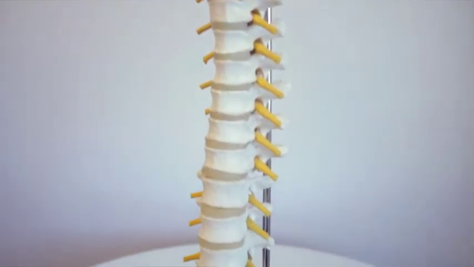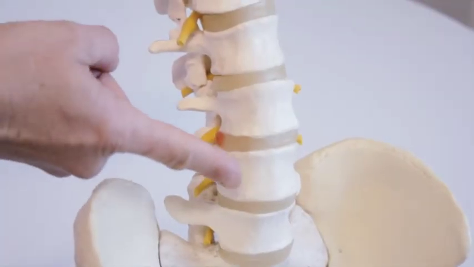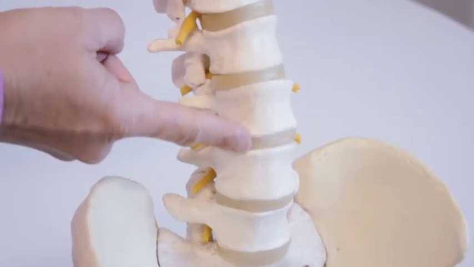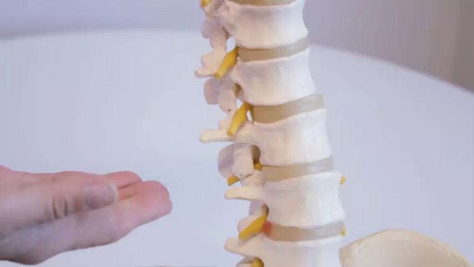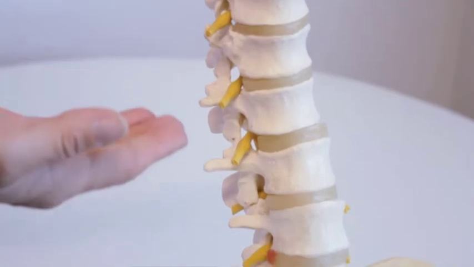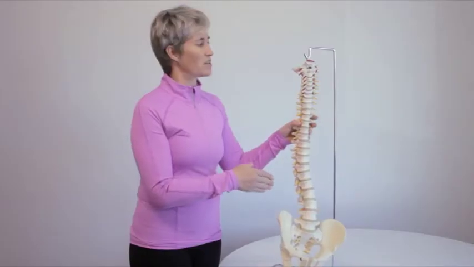This is the spinal column. These are the vertebrae, and the jelly-like material in between is known as the discs. The discs can perform many different functions, and they compress and extend depending on which way you decide to move.